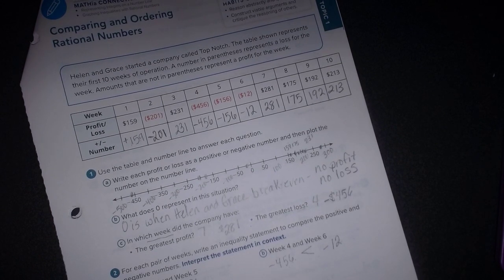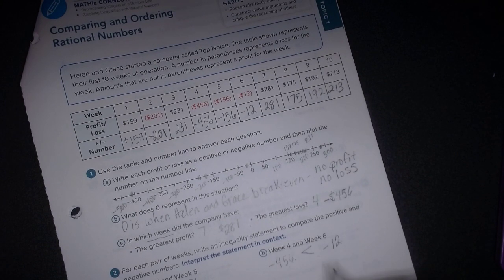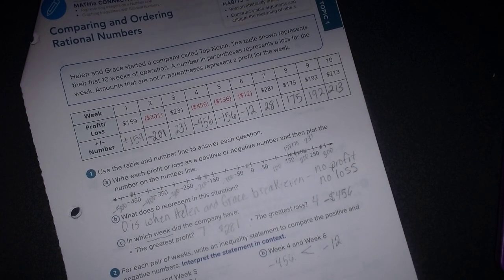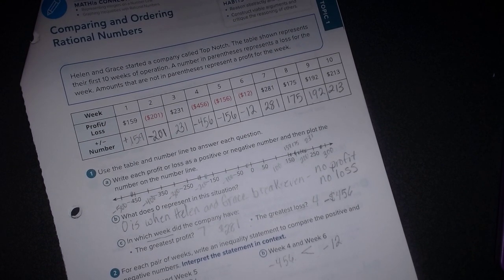They probably thought they were doing pretty good. They at least had a profit at the end of their first week. But a loss, we're just going to say a loss at the end of week 5.